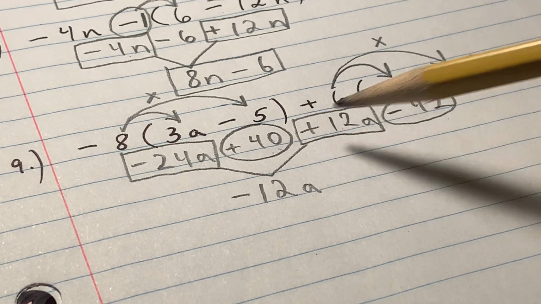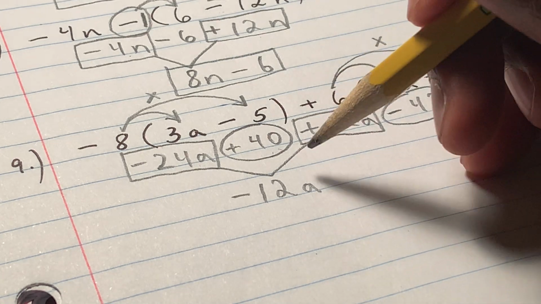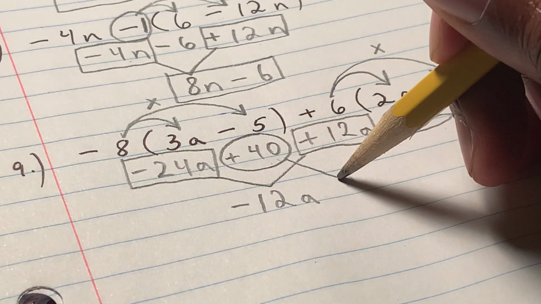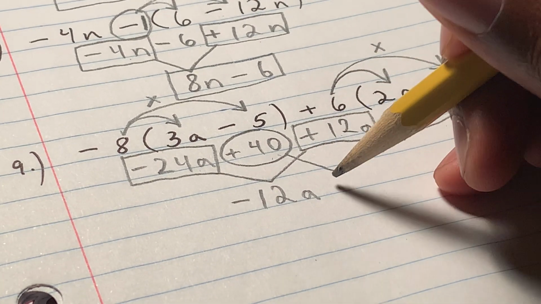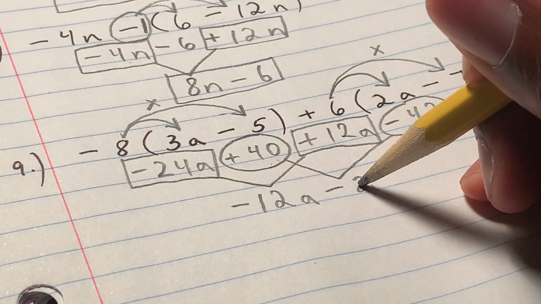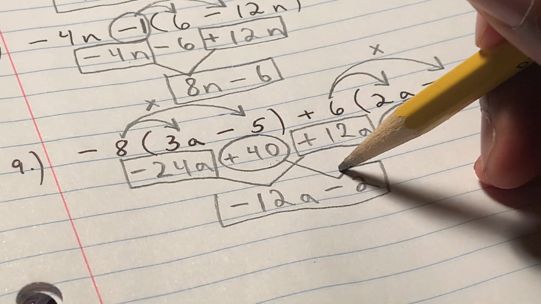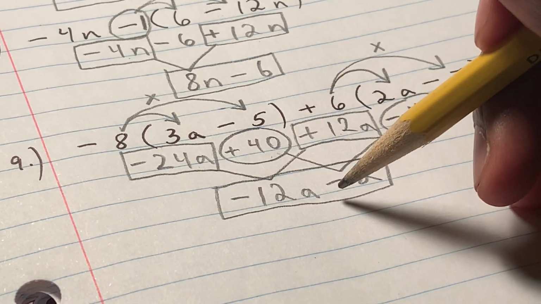I don't have enough money to pay the person off. So guess what that means? That means I'm still in debt. I still owe. How much money do I owe? If you said $2, you'd be right. And ladies and gentlemen, this is the final answer. Negative 12a minus 2.